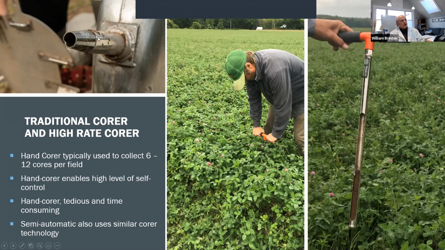So in the top left picture here, that's what the cores look like on this big rotating unit. Then that's spinning around and jabbing into the soil as fast as they can drive. So it is taking a slightly larger core. I forget what the diameter of that was.